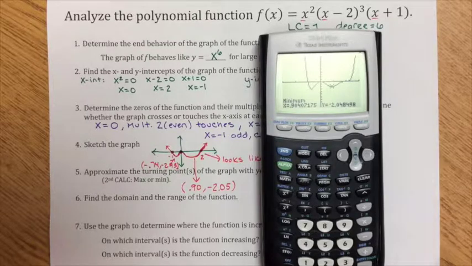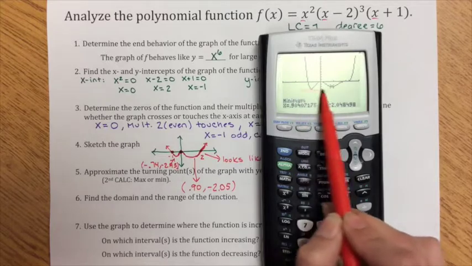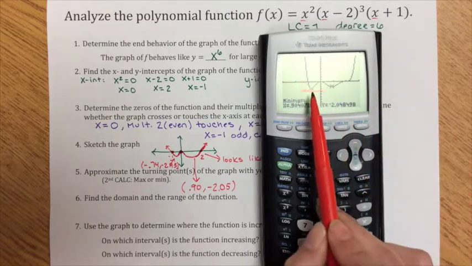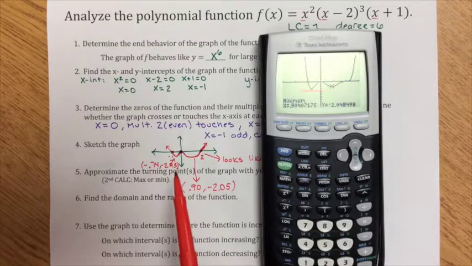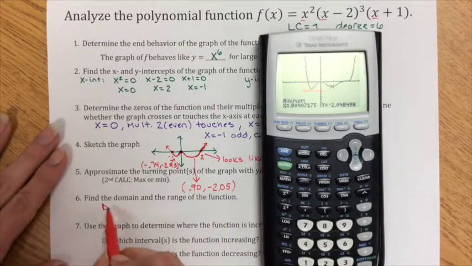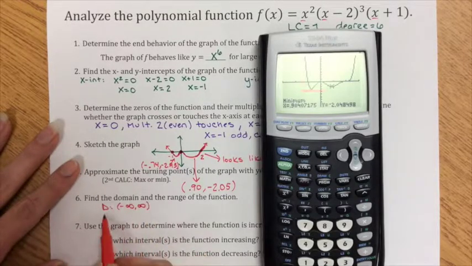Domain of all polynomial functions is all real numbers. Range is how far up and down your graph goes. So the range of this polynomial is going to be from here all the way up, you'll see. So what is the y value of that point? It is negative 2.93 approximately. Okay, so domain, we decided, is negative infinity to positive infinity.